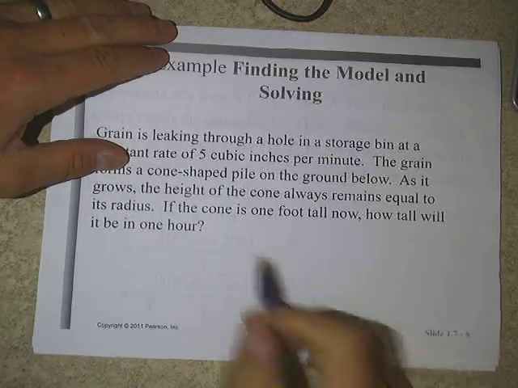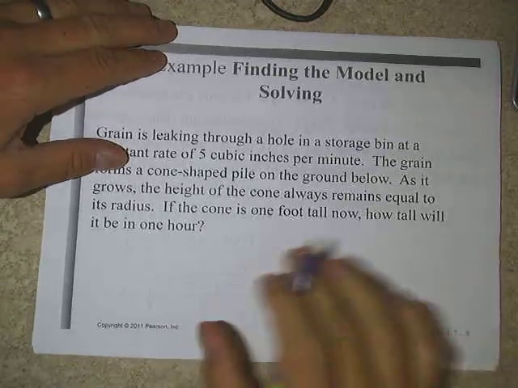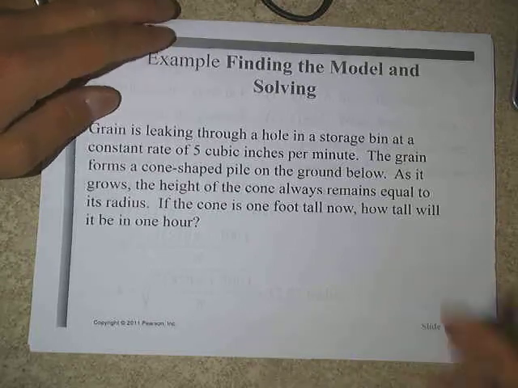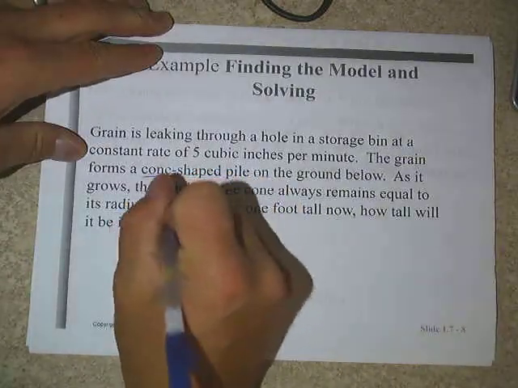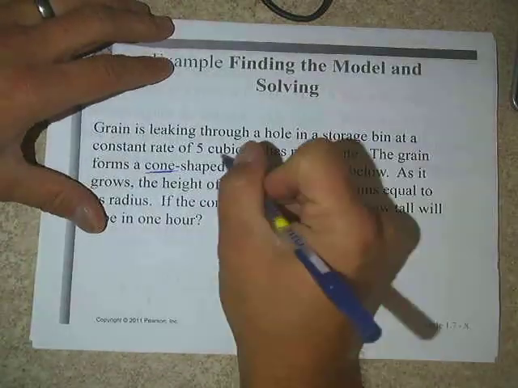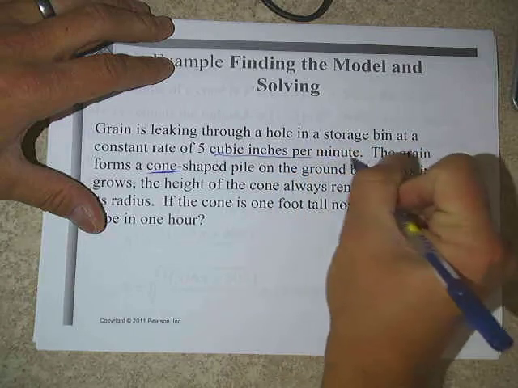But if you look at this one, it says grain is leaking through a hole in a storage bin at a constant rate of 5 cubic inches per minute. The grain forms a cone-shaped pile on the ground. As it grows, the height of the cone always remains equal to the radius. And it says if the cone is 1 foot tall right now, how tall will it be in an hour?